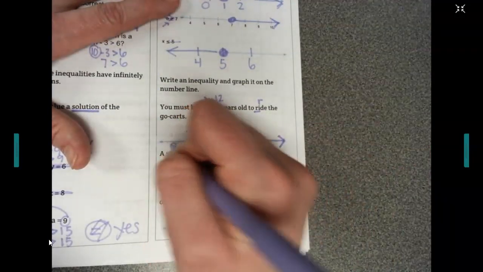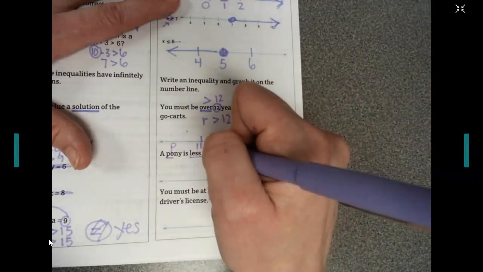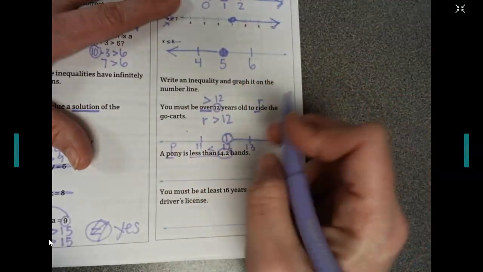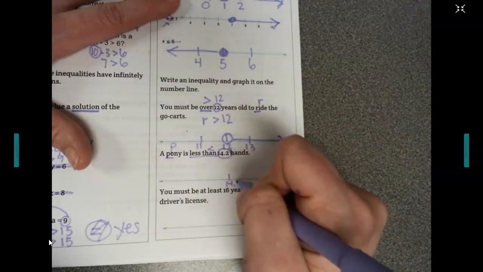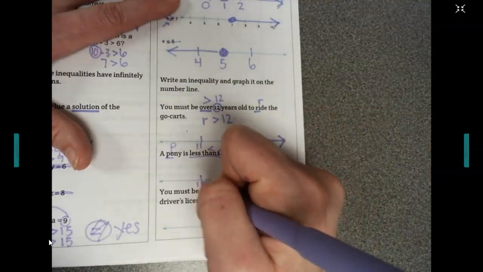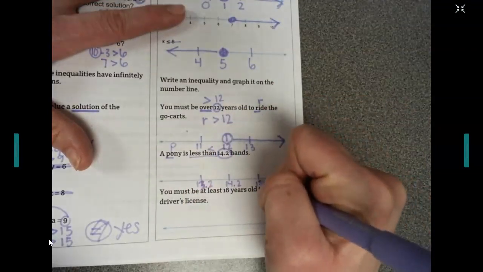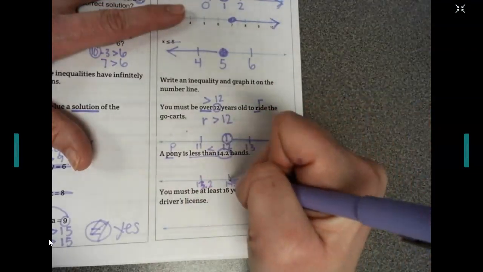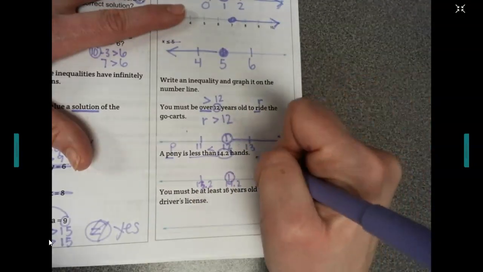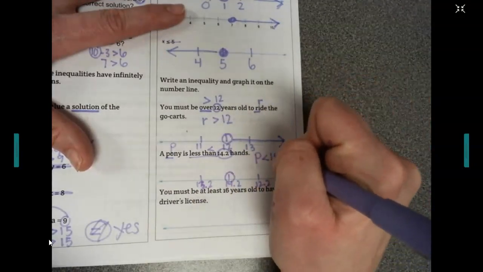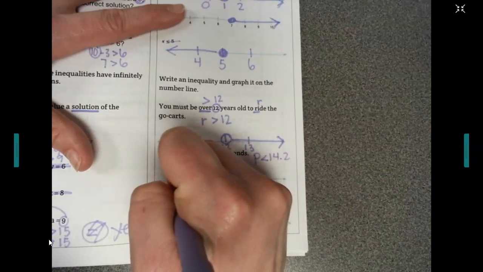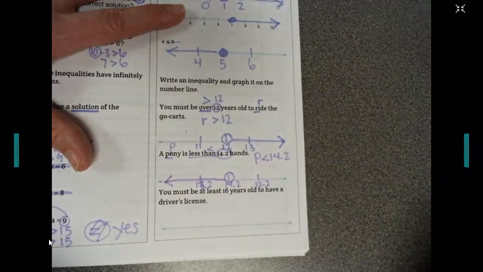A pony is less than 14.2 hands. I'm going to use P for pony. Less than means less than, and then 14.2. So 14.2, I'm just going to count, but like, oop, that should probably be a 13.2. This is a 12.2. So my circle is open because I have P is less than 14.2, and my numbers to the less than go to the left.